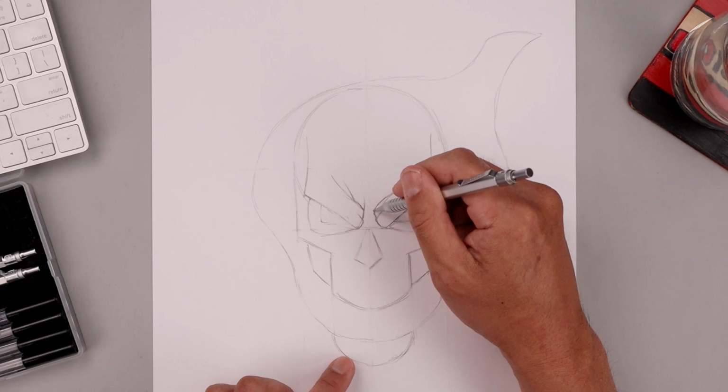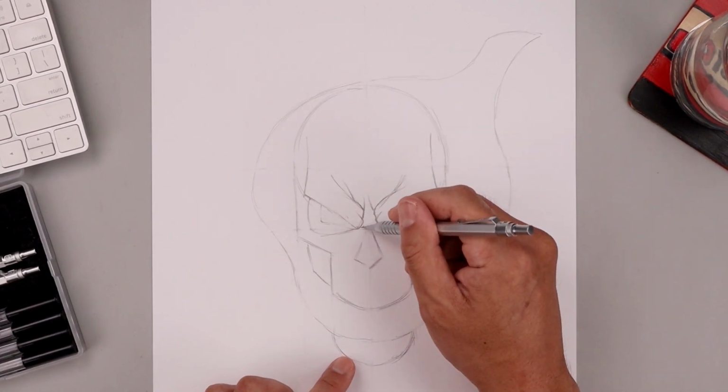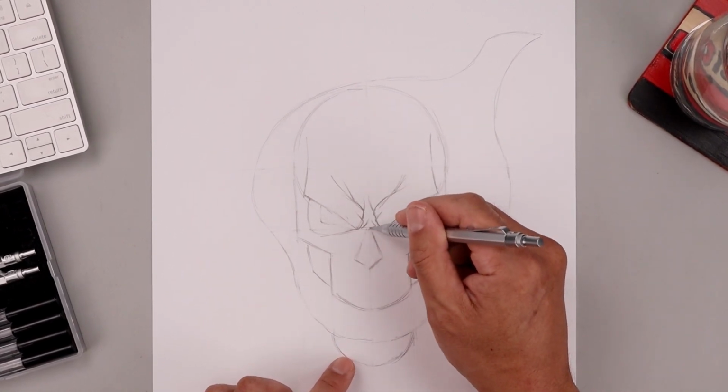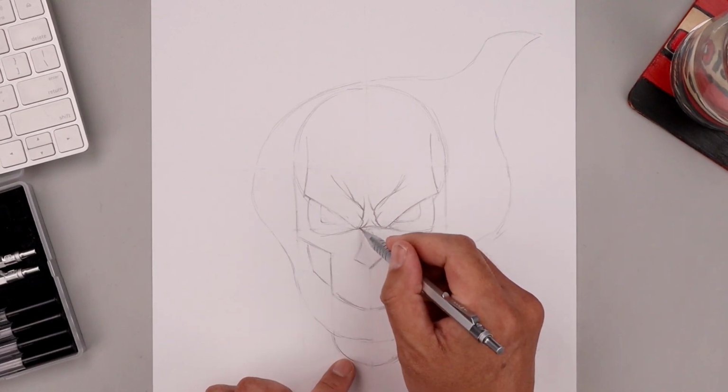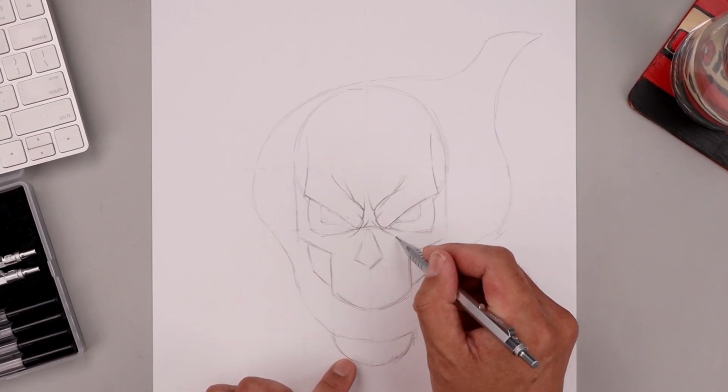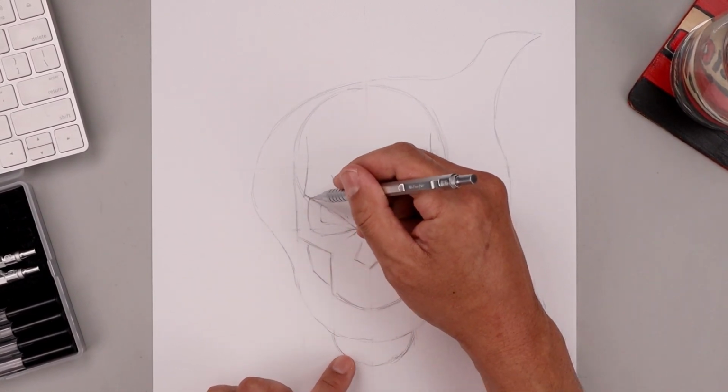Come across the middle, and then around the eye along the bottom. Let's work our way around the outside.